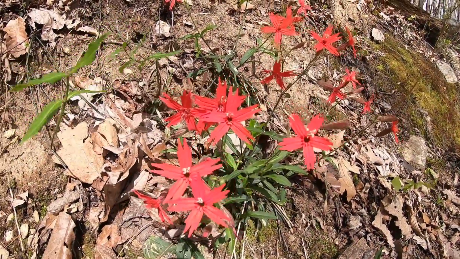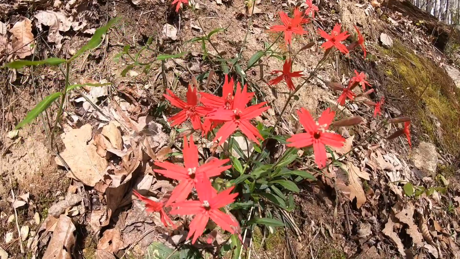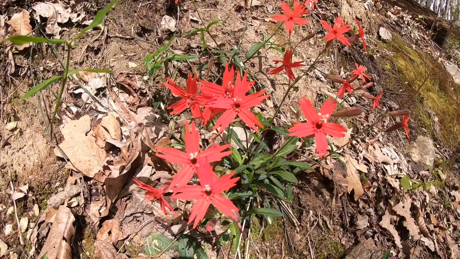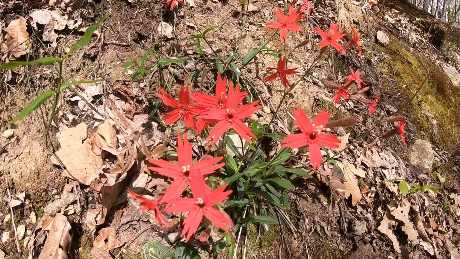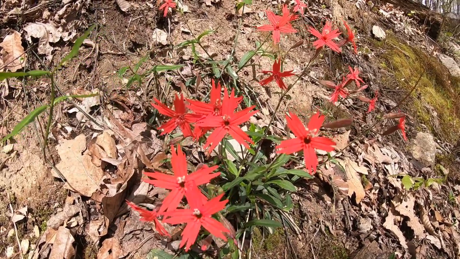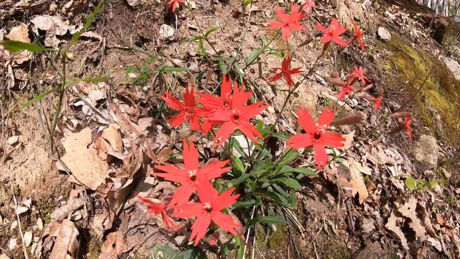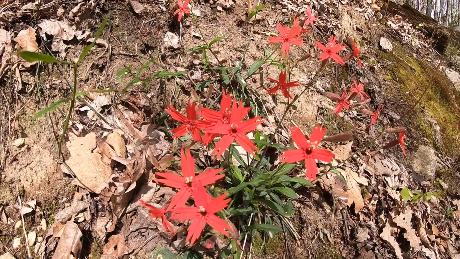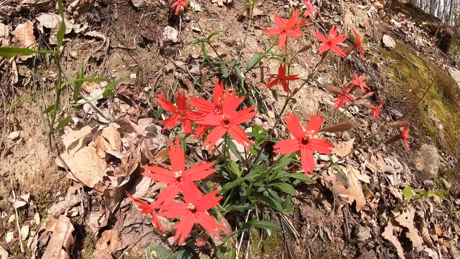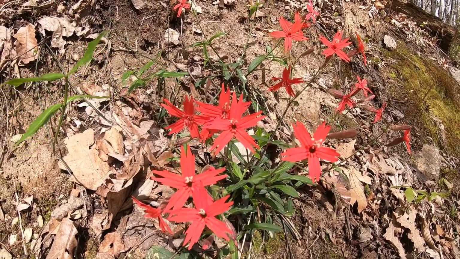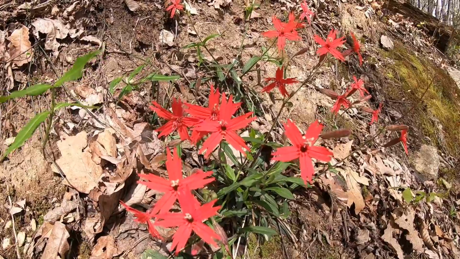So this is one of my absolute favorite spring wildflowers. This is called fire pink. They also call it catch fly. But fire pink is another spring ephemeral. It grows in lots of places, but it really likes dry banks and things like that, and usually in open woods.